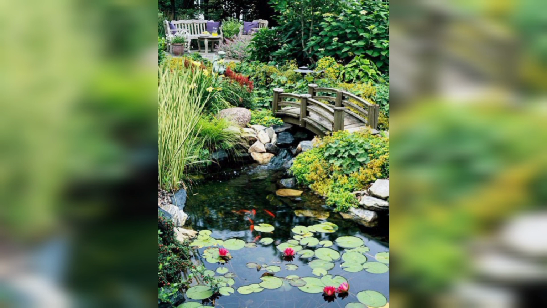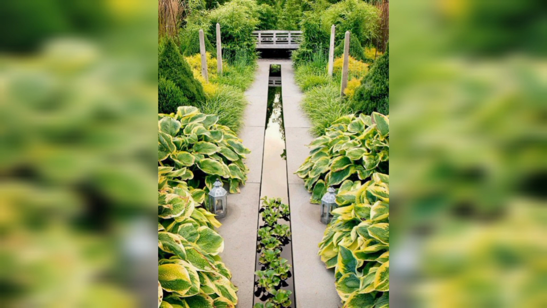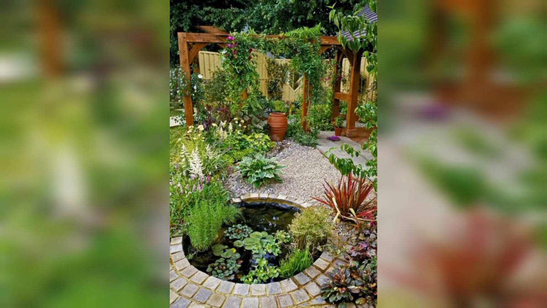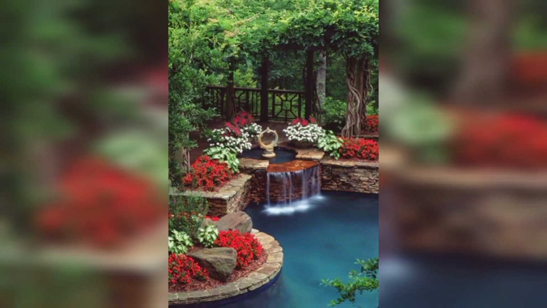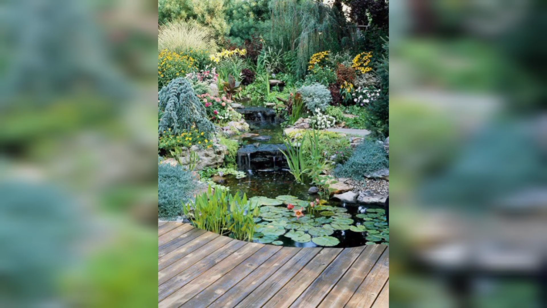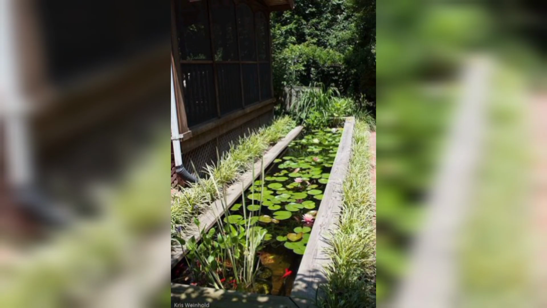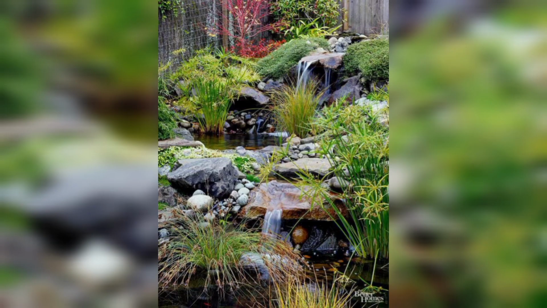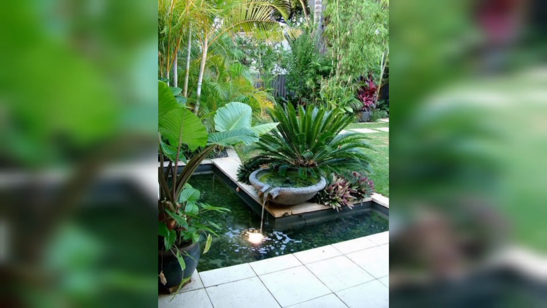Pond garden. Install a pond with a liner or a pre-formed pond shell. Add aquatic plants such as water lilies, lotus, and water hyacinths. Incorporate fish like koi or goldfish for added interest. Surround the pond with rocks and boulders for a natural look. Include a small bridge, stepping stones, or a path for easy access and aesthetic appeal.